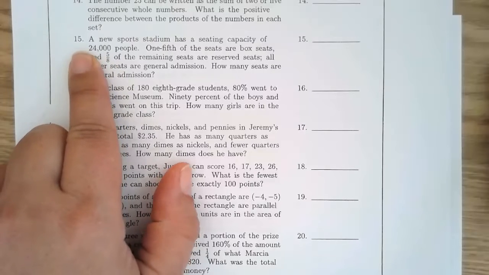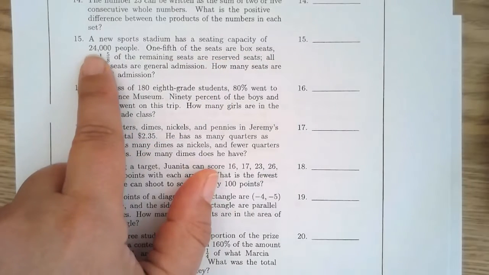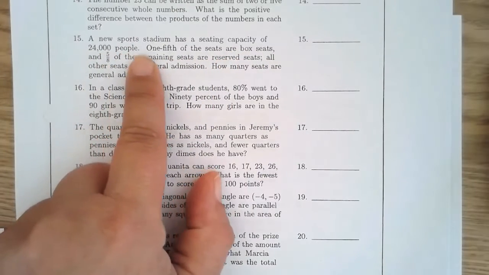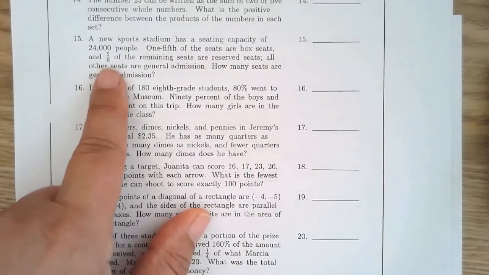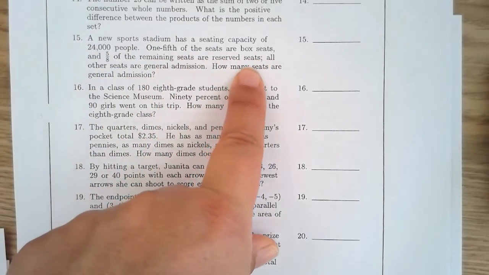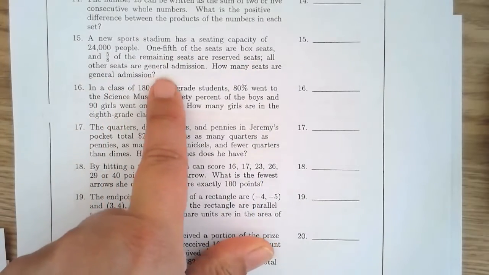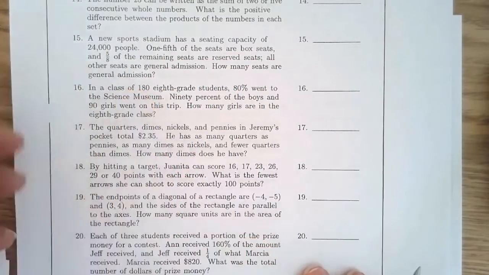Question 15. A new sports stadium has a seating capacity of 24,000 people. 1/5 of the seats are box seats, and 5/8 of the remaining seats are reserved seats. All other seats are general admission. How many seats are general admission?